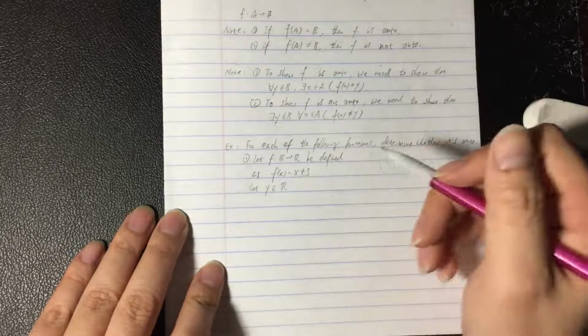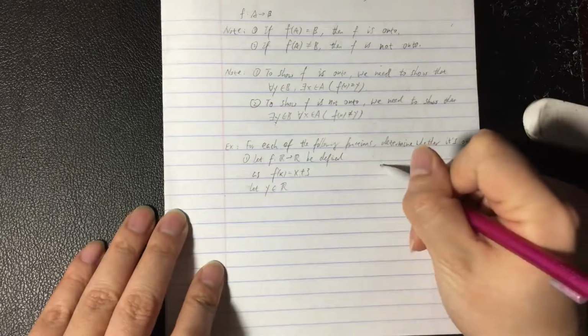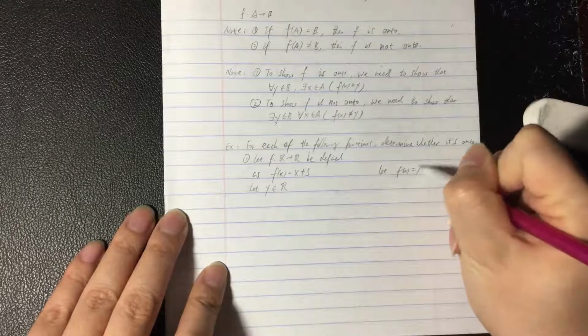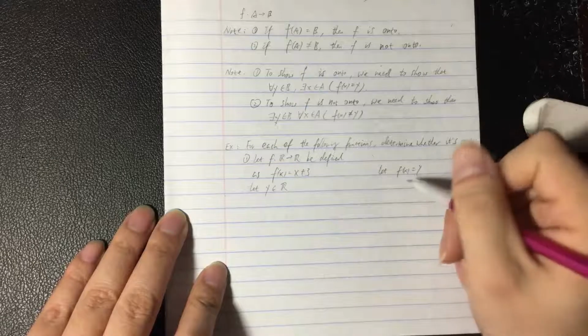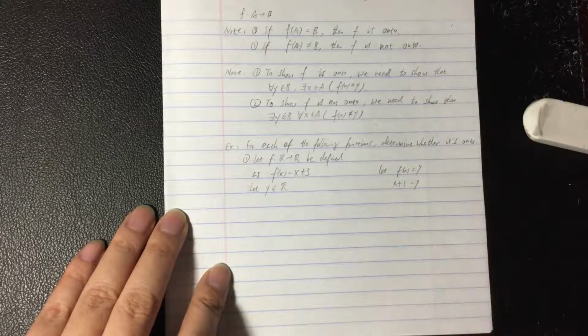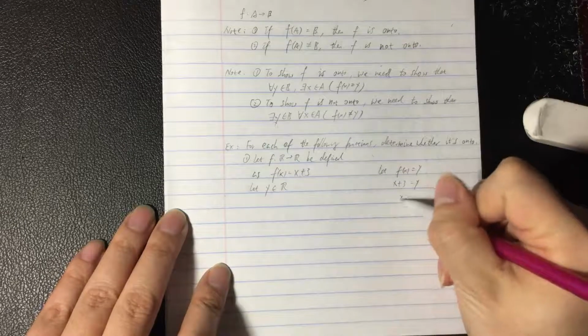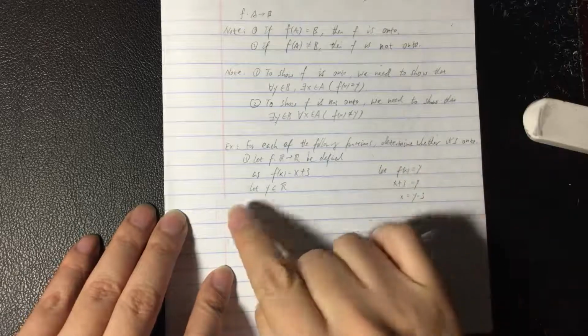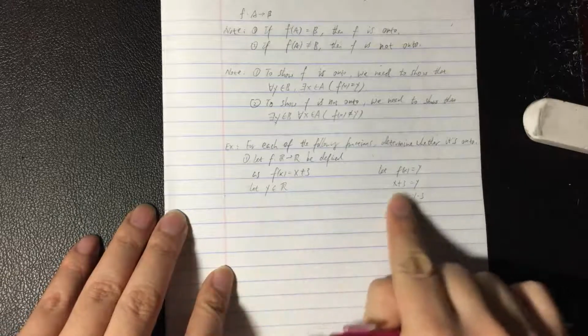So in order to find x, I do this. Let f of x equal to y. Then we have x plus 3 equal to y. In order to get x by itself, I subtract 3 from both sides, x equal to y minus 3. So for all y, I can find x here.